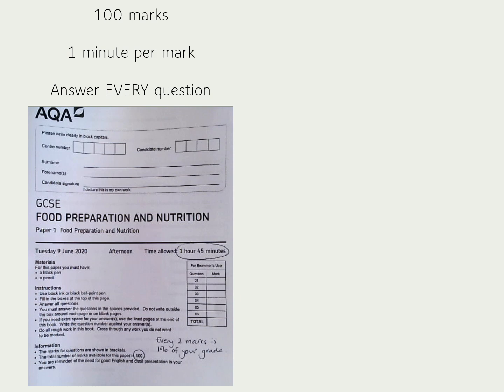Food technology paper is worth 100 marks and you've got an hour and 45 minutes to do it. So that roughly works out that you've got 1 minute to spend per mark available. You must answer every question. It's worth having a go at absolutely everything because every 2 marks that you get right counts for 1% of your total grade.